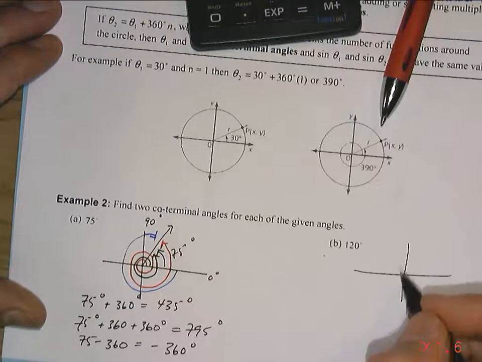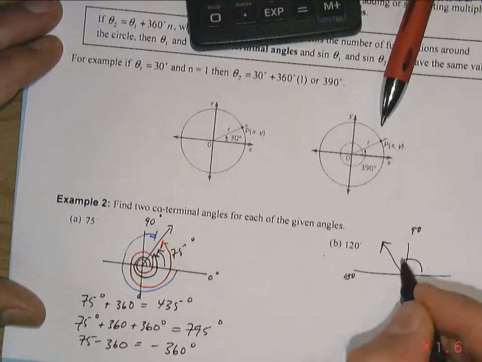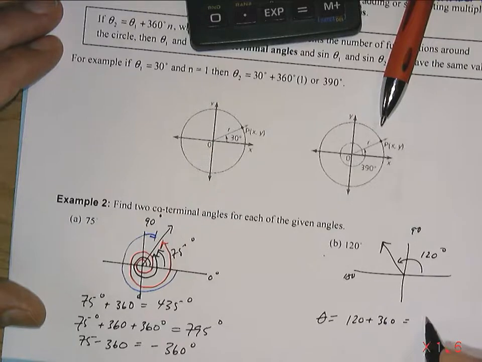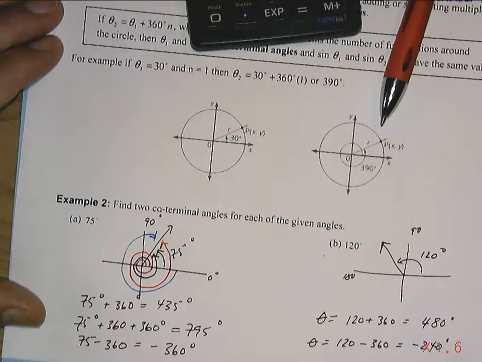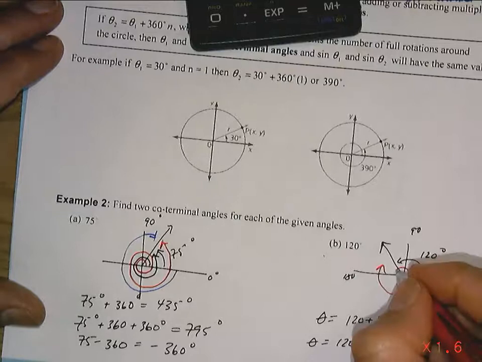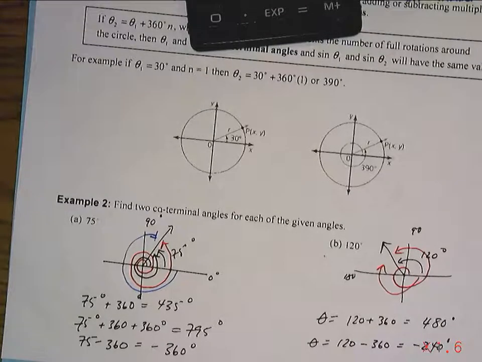120, again, I do suggest that you draw it, although you probably don't need to. This is 90, this is 180. So 120 is here, guys. So 120 is your principal angle. 2 rotational angles would be 120 plus 360, which will be 480. And another one would be 120 going the opposite direction. So that would be negative 240. So again, negative 240 is here. And 480 is all the way around positive and then there. All right, that's it for example 2. I'll stop here and then do the last page.